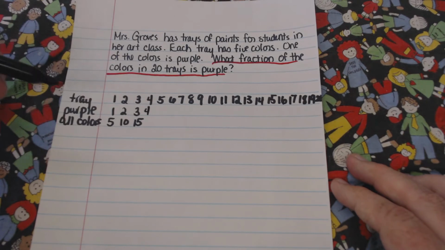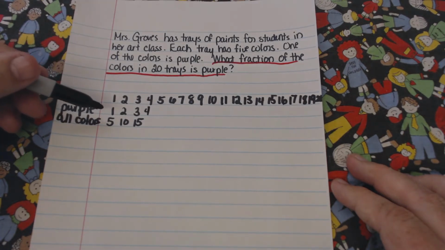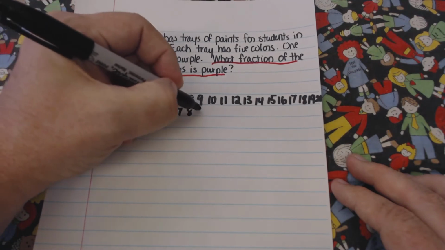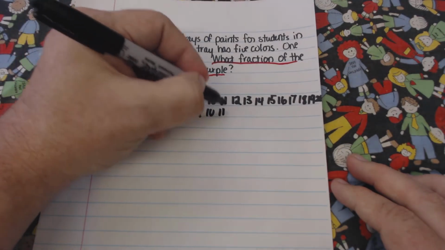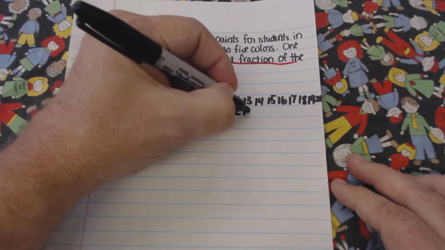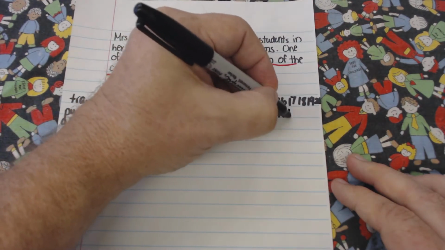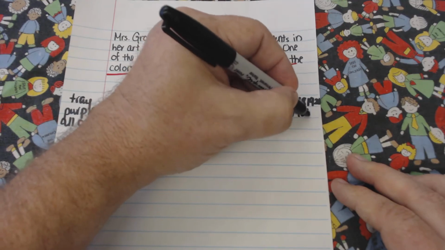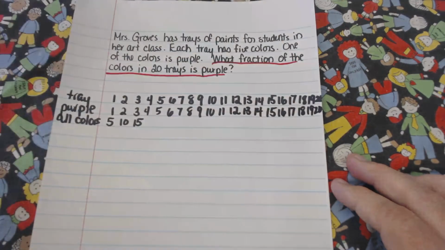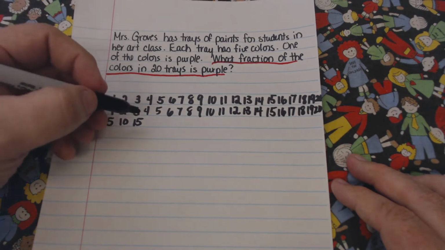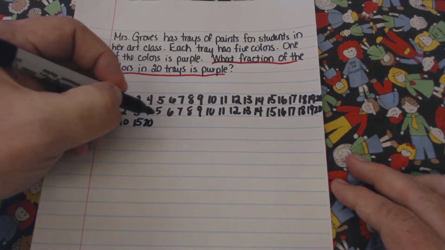And likewise, the purple is going to be the same pattern, counting by ones as well. It's easier with pencil because pencils are not as thick as these markers, but we'll get it in there. And then for all the colors, each tray has 5 colors, so we're counting by 5 here.